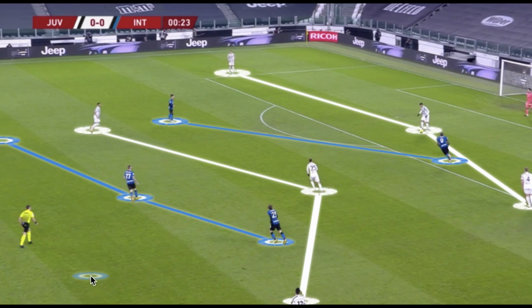So just wanted to do a quick analysis of the Italian game, Juventus and Inter.